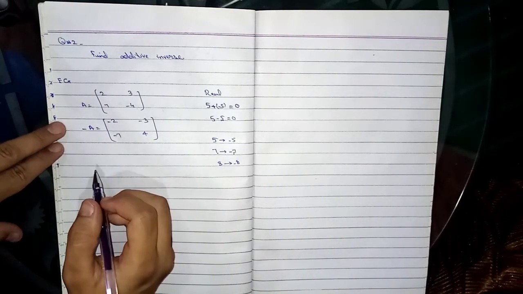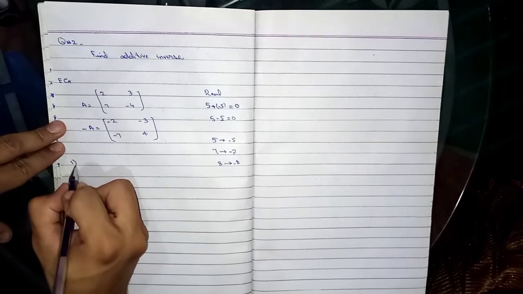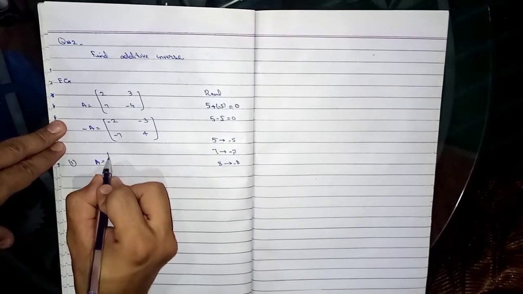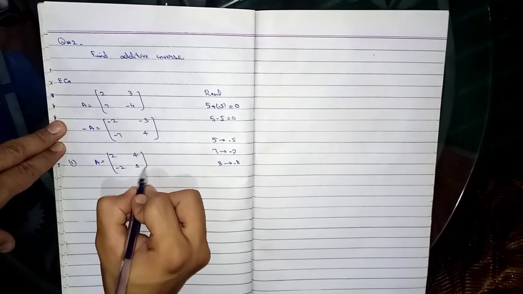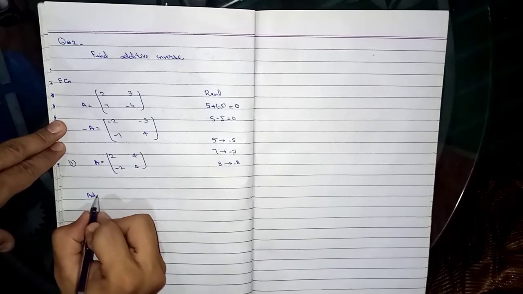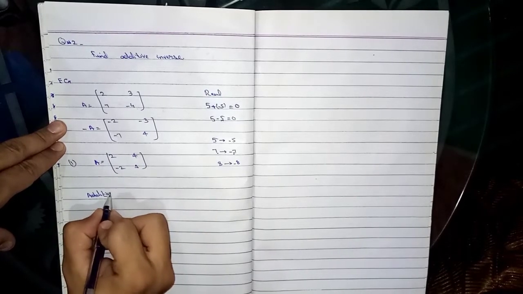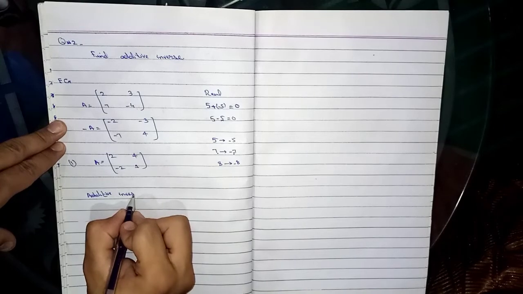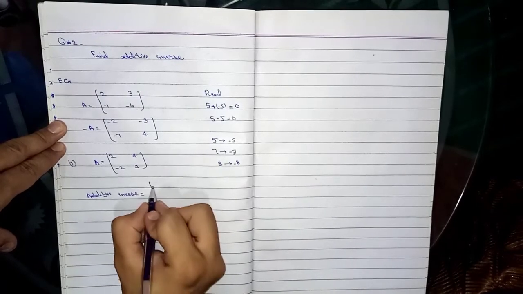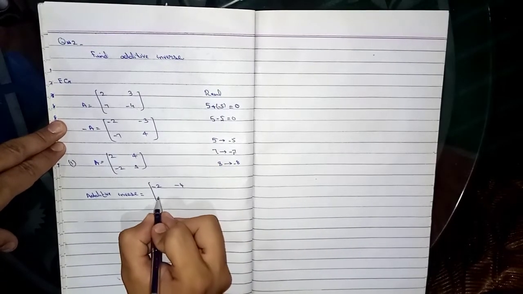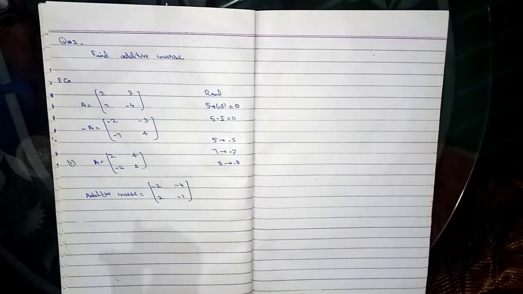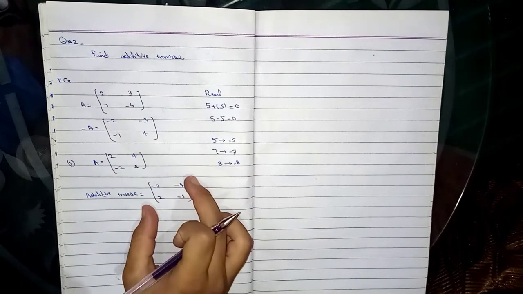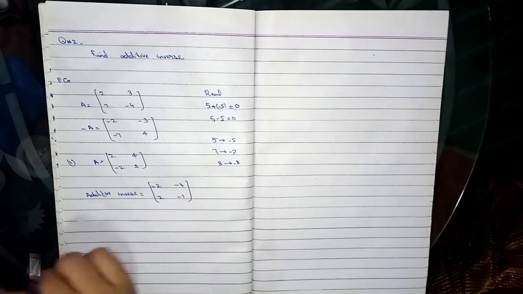So in question number 2, first part, A is equal to 2, 4, -2 and 1. Students, you will just mention additive inverse is equal to -2, -4, +2 and -1. Simple is that. Additive inverse of a matrix is the negative of that matrix. It means you will change the sign inside the matrix and call it additive inverse.